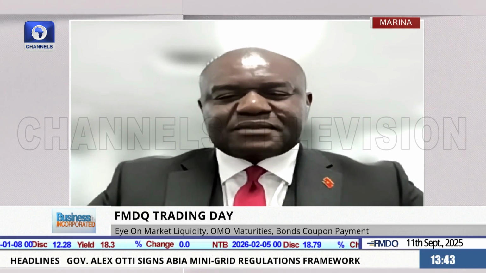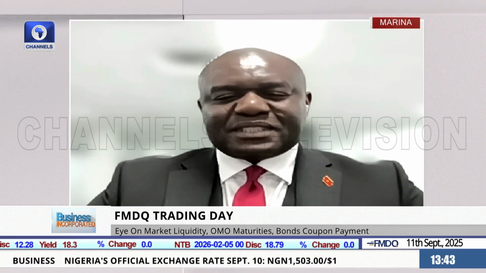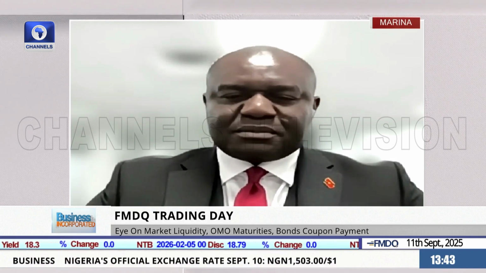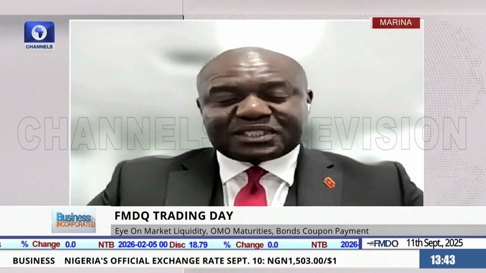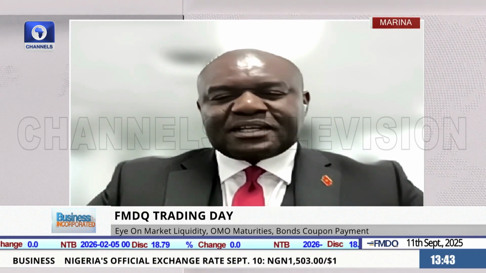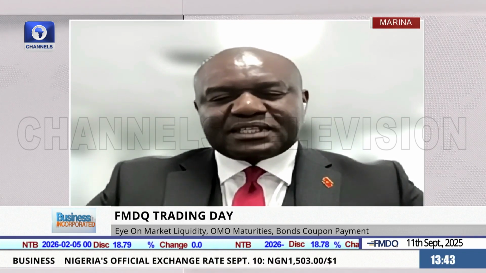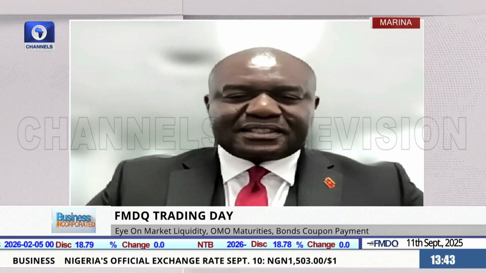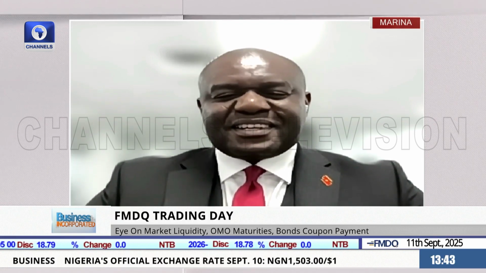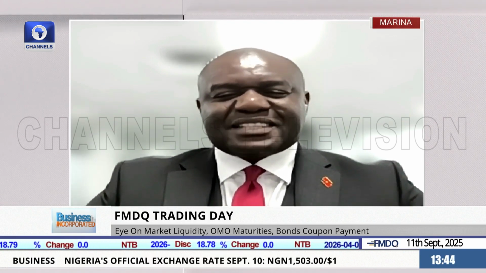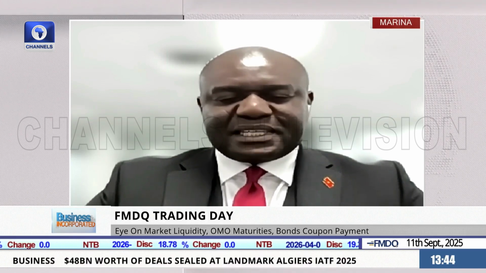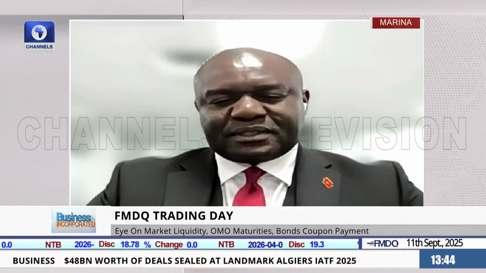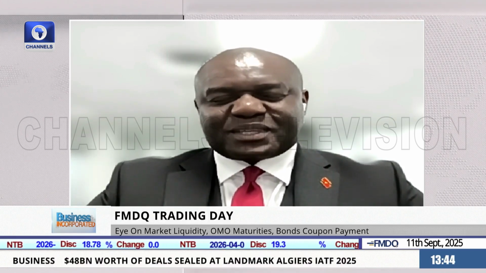On the bond side, we've also seen activities on the mid-table maturities 2029, 31, and then 32. We've seen those traded around the 16, 17, and 18 levels. And so you can see that liquidity has obviously played a major role in the market this week so far.